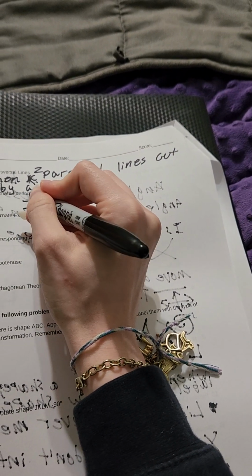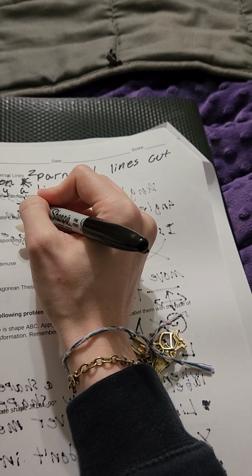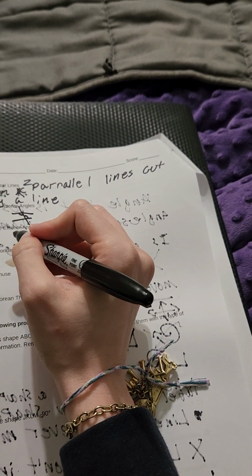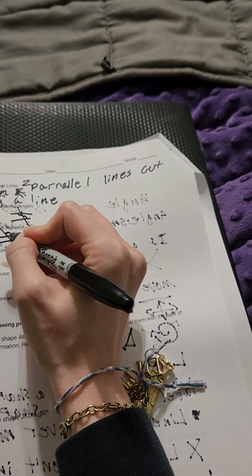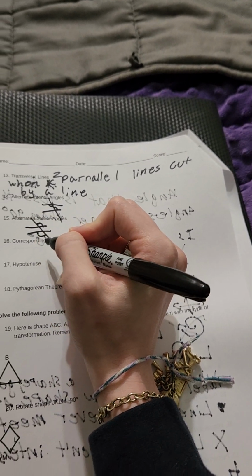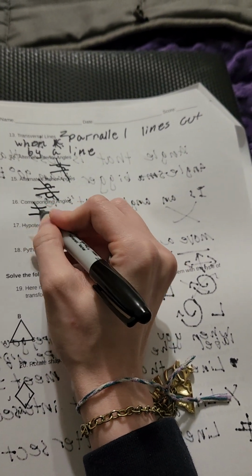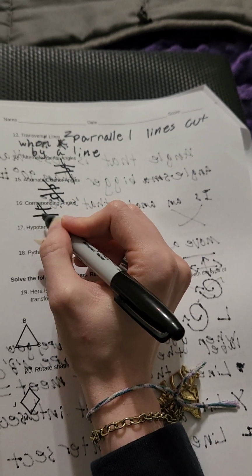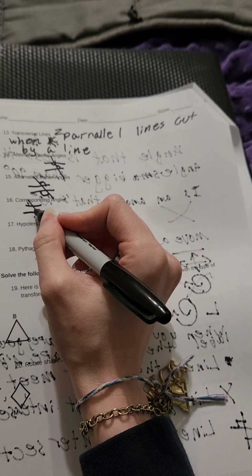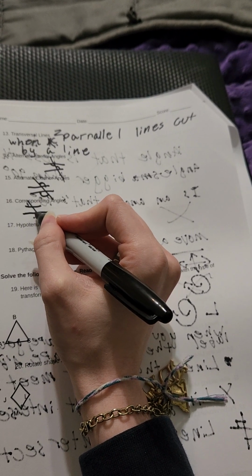Alternate interior angle. So for right here would be like here and here. The alternate exterior angle would be like here and here. Corresponding angles are like here and here. They're both on the left side, and they're both the upper ones.